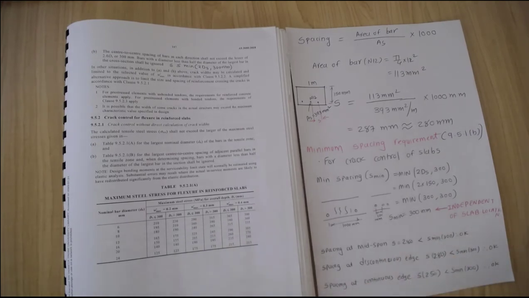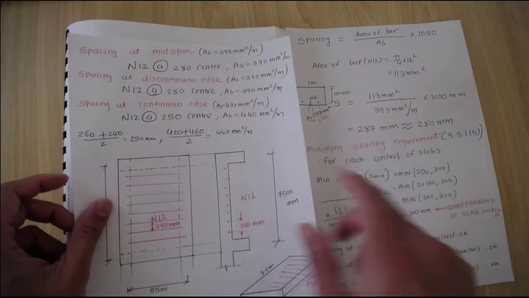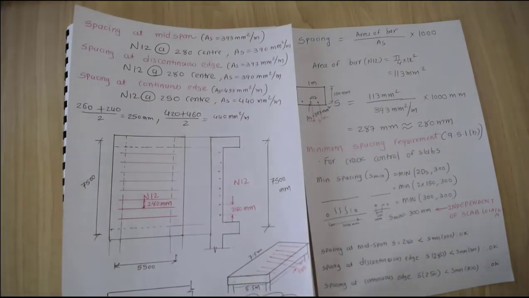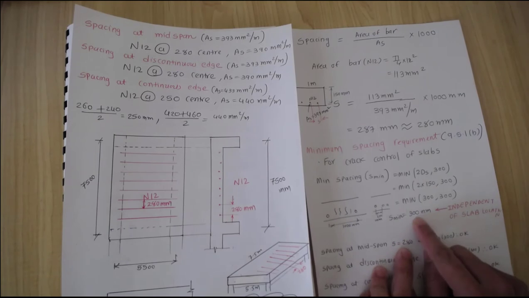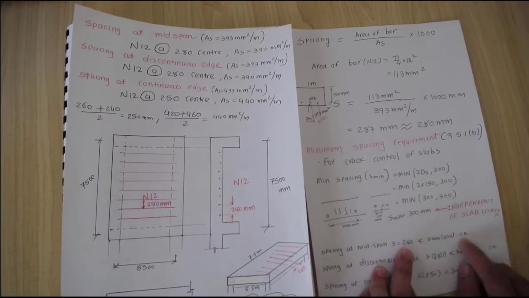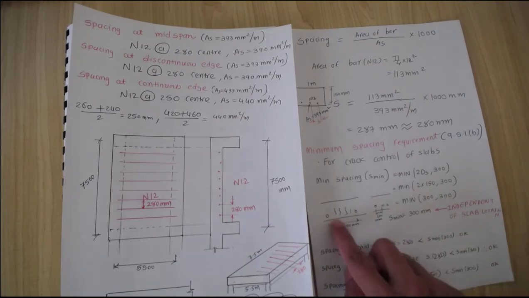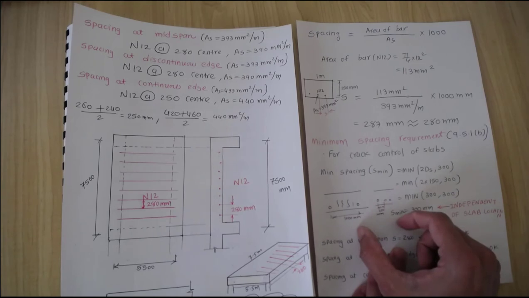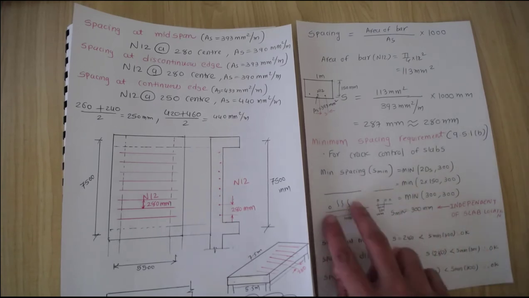Let's check it out. Okay, we have some calculation done. So the first one we did, 280 millimeters center distance. Alright, let's check it out. If 280 millimeters is less than 300 millimeters, that is okay. That is perfect. There's no problem. Okay, we can adopt this 20. And before I forget, why is this minimum spacing requirement specified in the standard? It is just for controlling the crack.